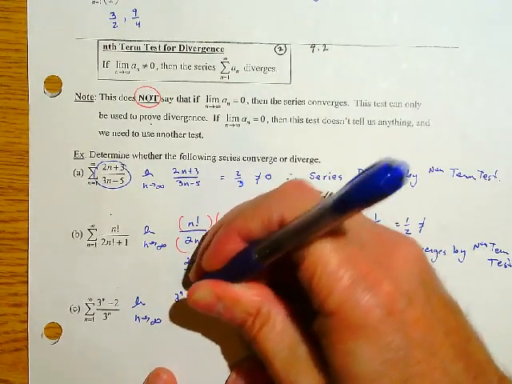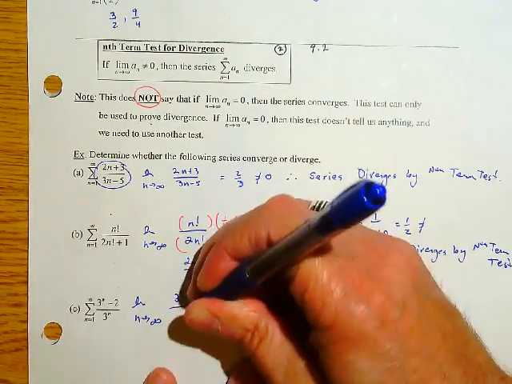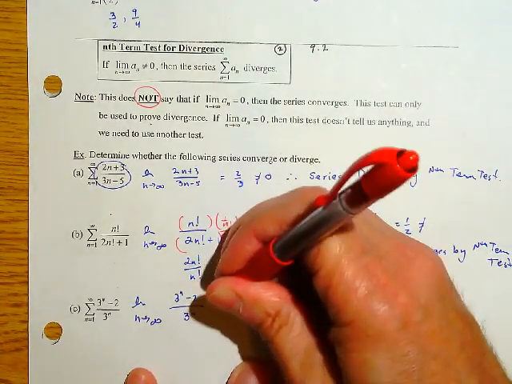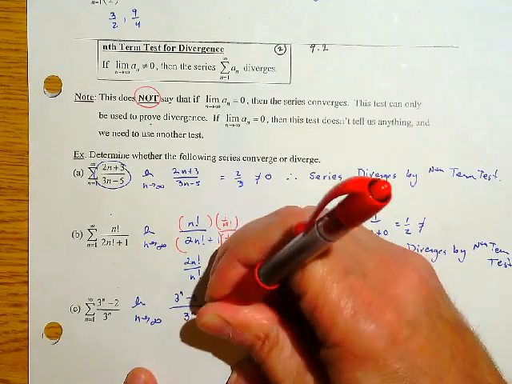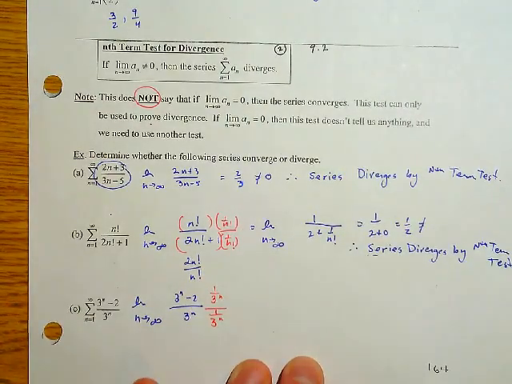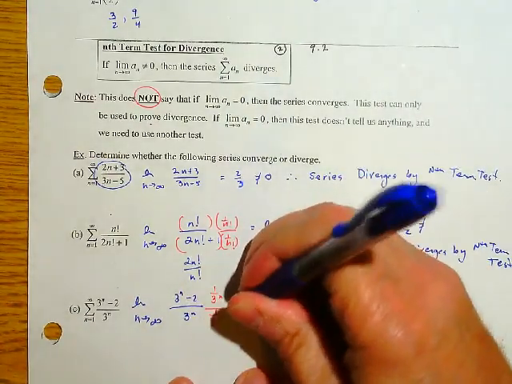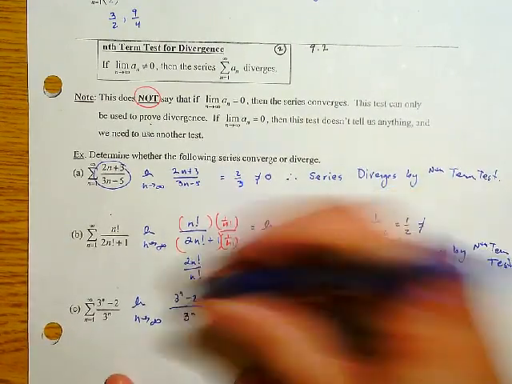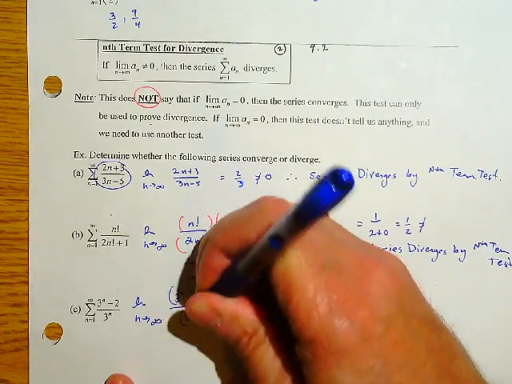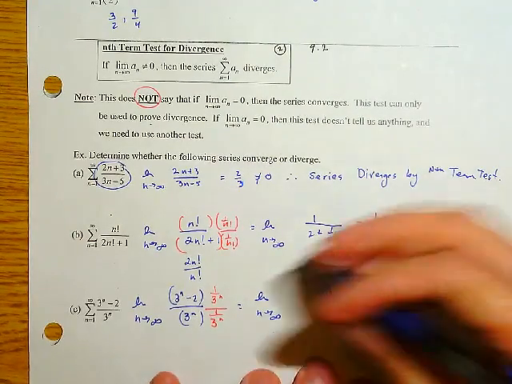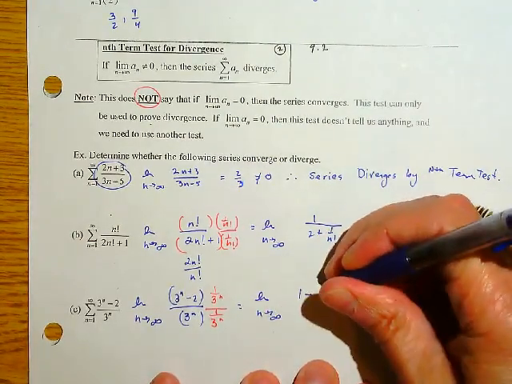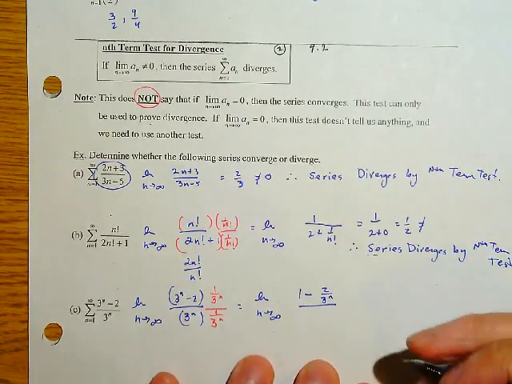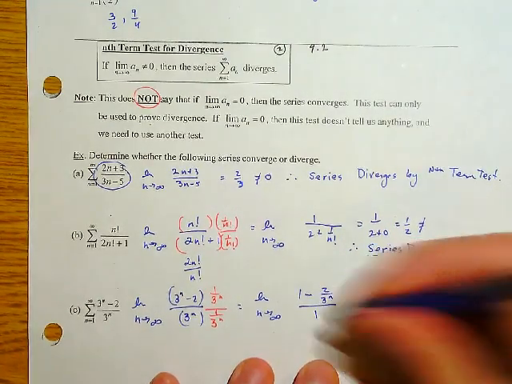3 to the n minus 2 over 3 to the n. Well, I'm going to multiply this by 1 over 3 to the n, and multiply this by 1 over 3 to the n. Whatever you do on top and the bottom, that's all valid. So I could rewrite that as the limit as n approaches infinity of, and I need to put my parentheses in here so that 3 to the n cancels out, 1 minus 2 over 3 to the n, over my denominator, 3 to the n divided by 3 to the n is just 1.